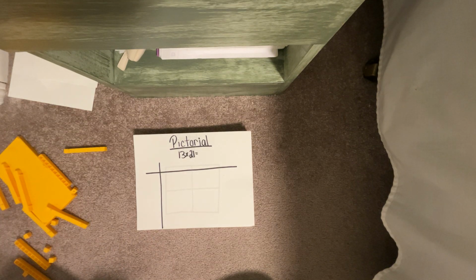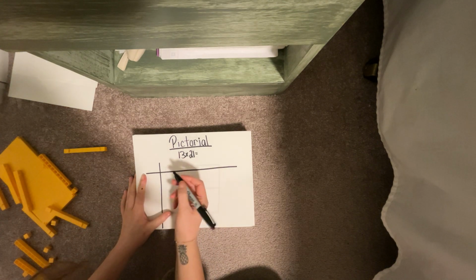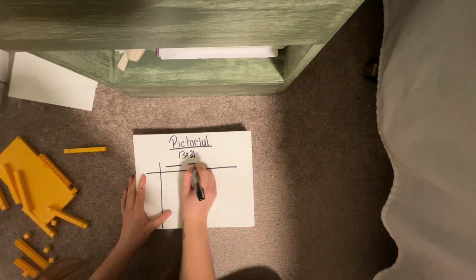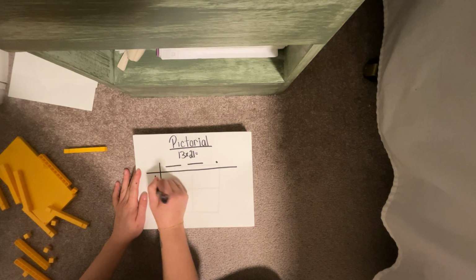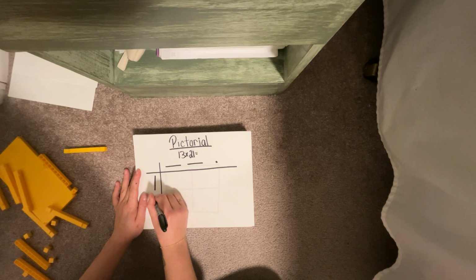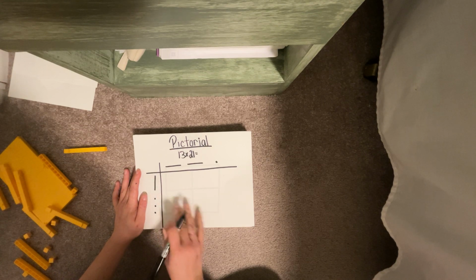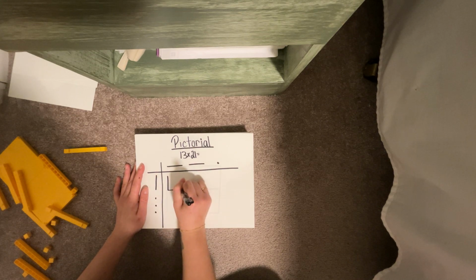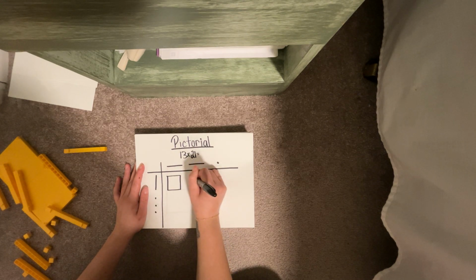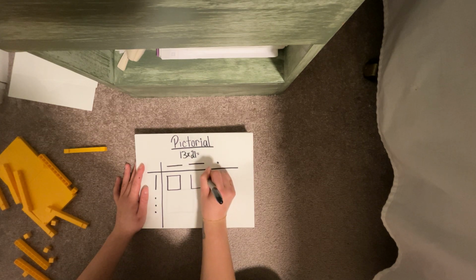Now for my pictorial, I'm going to put 21 on the top again. So I'm going to do 2 rods and 1 unit. And then on the left side here, I'm going to put 1 rod and 3 units for 13. So now I'm going to do the same thing. 10 times 10 is 100, so I'll put a flat here. 10 times 10 is 100 again, so another flat goes here.